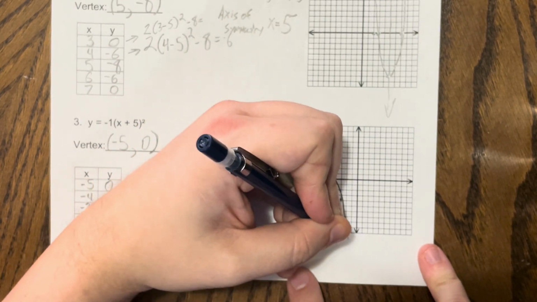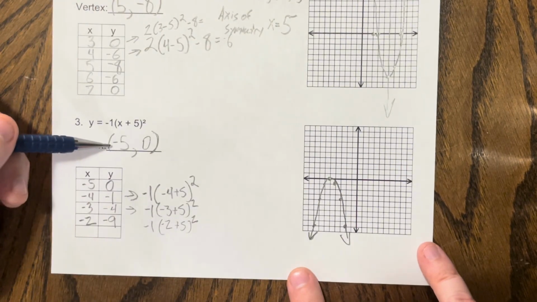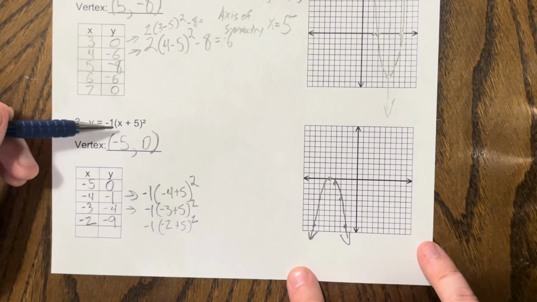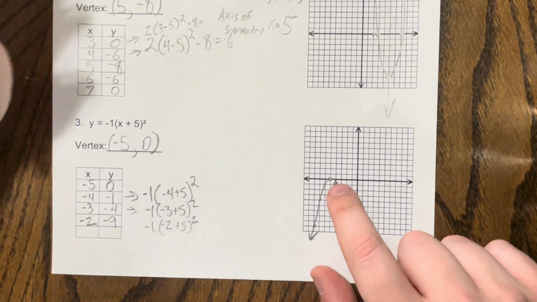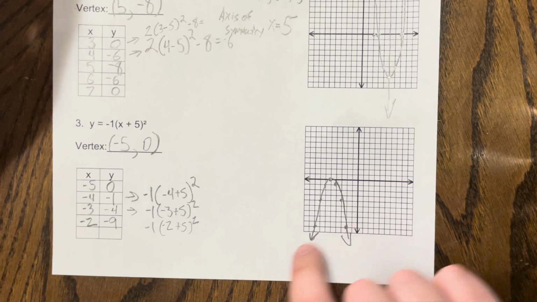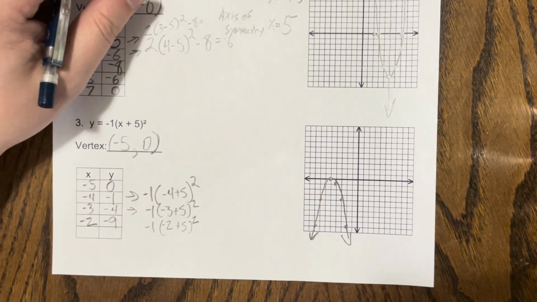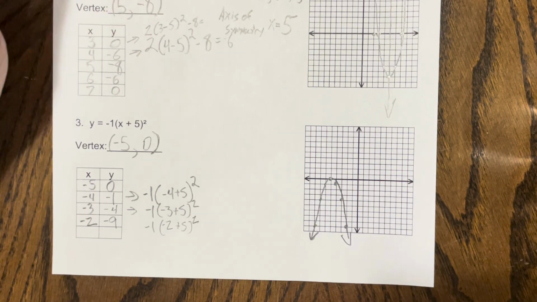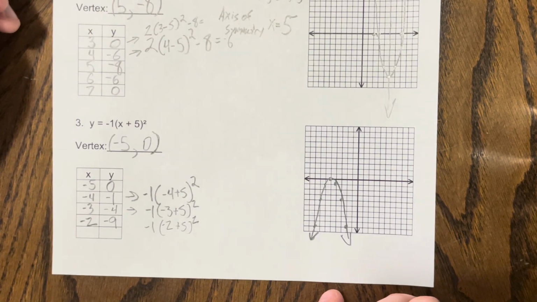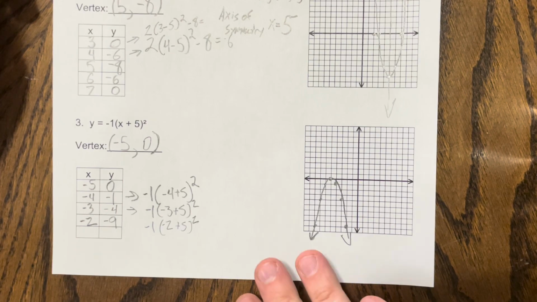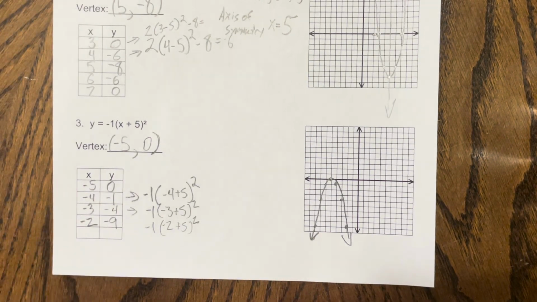And from there I can graph my parabola. I've got a vertex of -5, 0. That would also be a double root because it only crosses the x-axis at one point. And it would be my axis of symmetry there at -5 as well. So that gives you the translation form. I'll make another video about doing the root form.